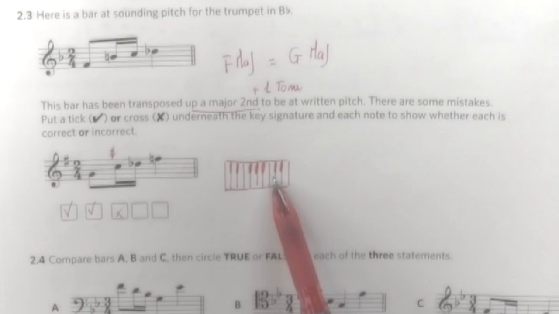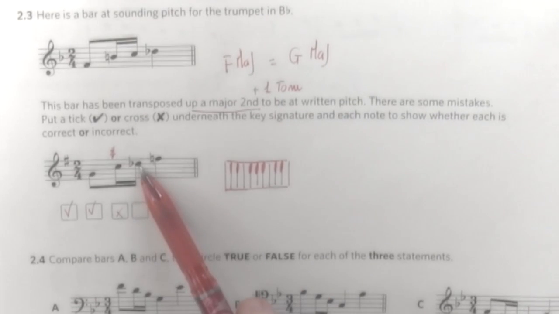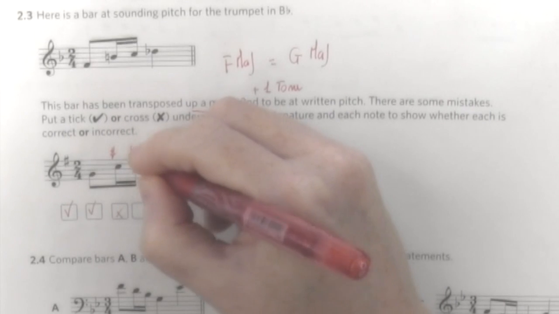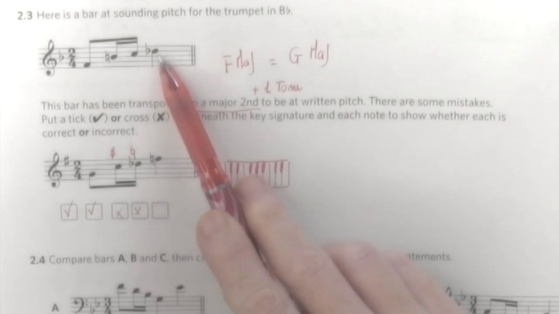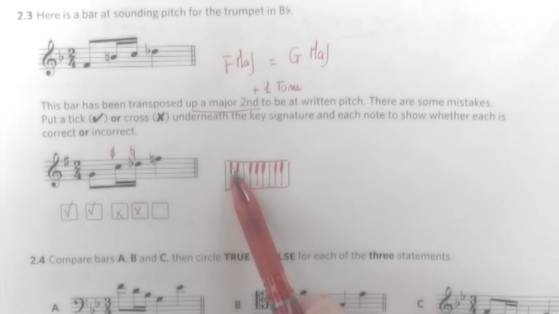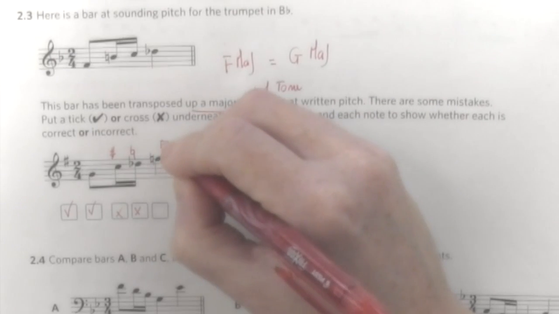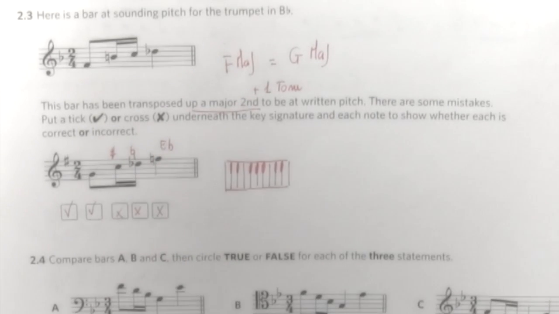Do plus 1 tone equals Re, not Re flat. This is D flat, so this is incorrect as well. And Re flat here, plus 1 tone, so 2 steps, it's Mi flat, not F natural. It should have been E flat. So this is also incorrect.